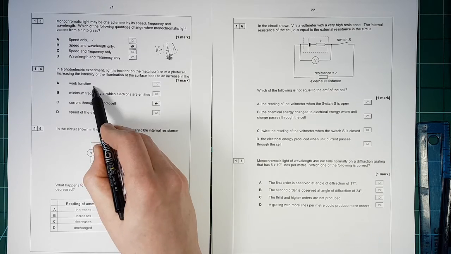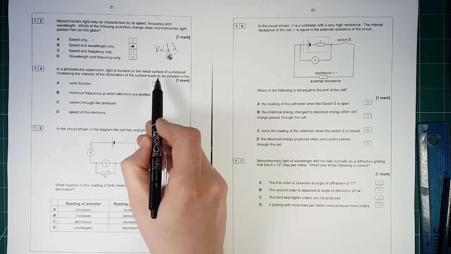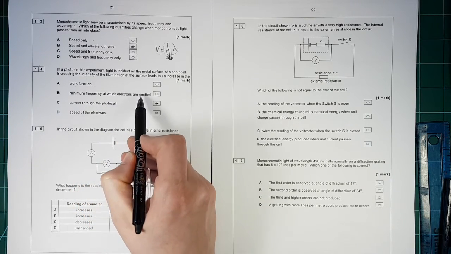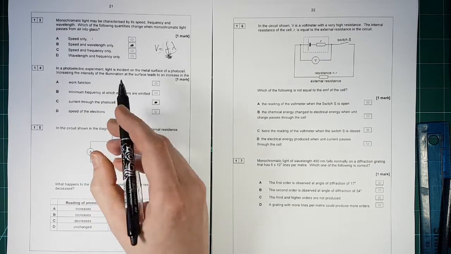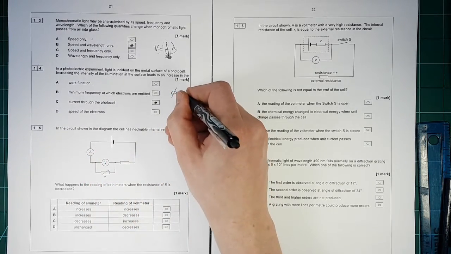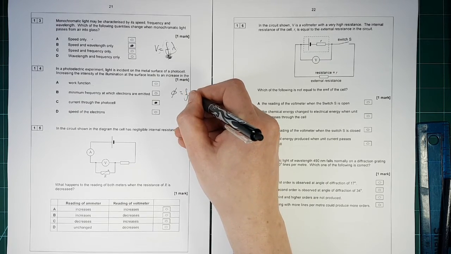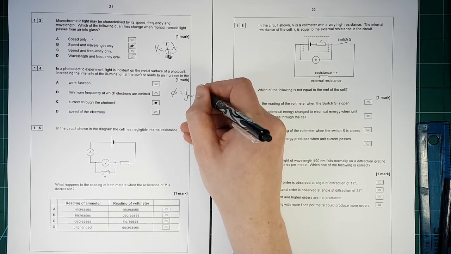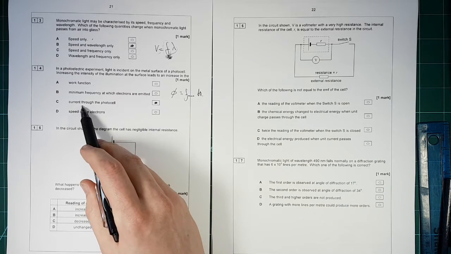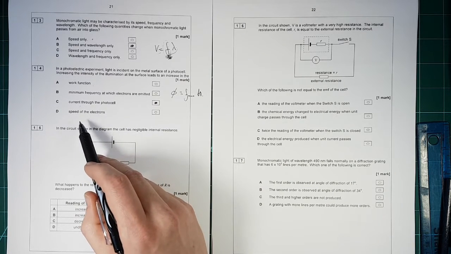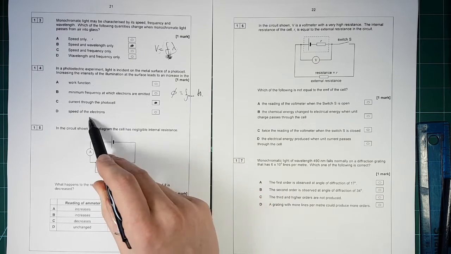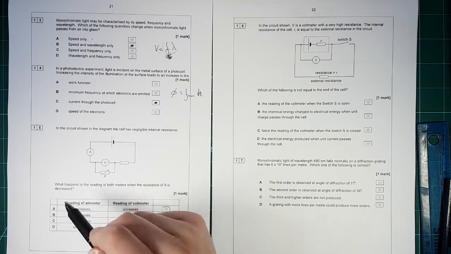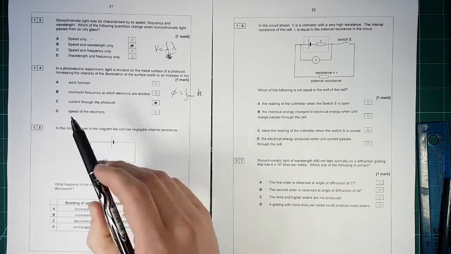Work function is a property of the metal. The minimum frequency at which electrons are emitted, well, that's linked to work function. It's phi is equal to f minimum times h. The current's the correct one. The speed of the electrons, no, we'd need more energy in the photon, so we need a higher frequency photon if we wanted to increase the speed of the electrons or change the speed of the electrons.